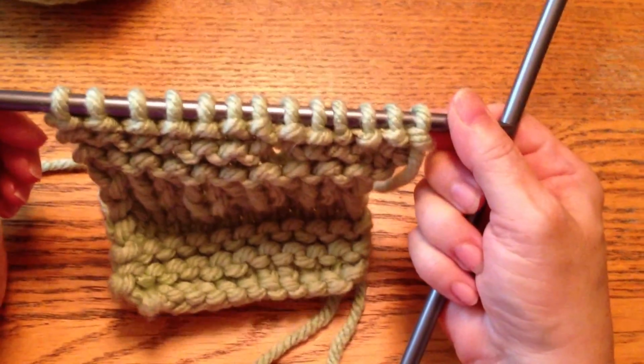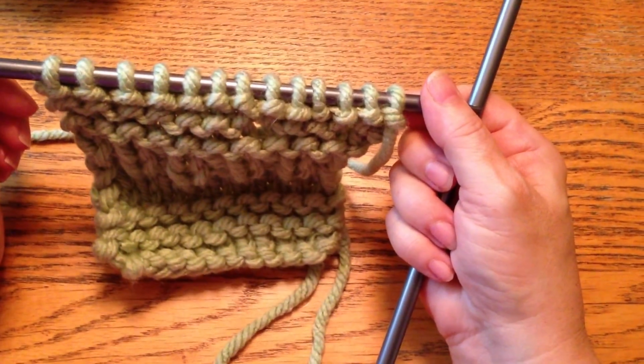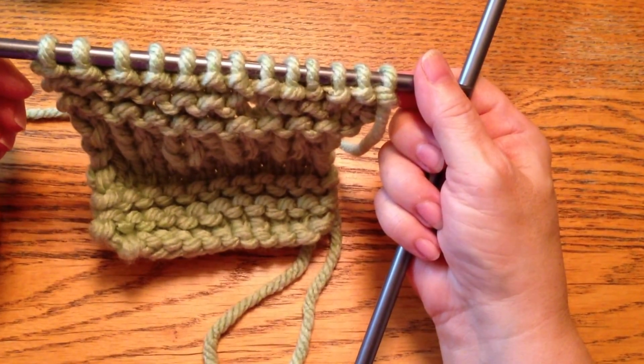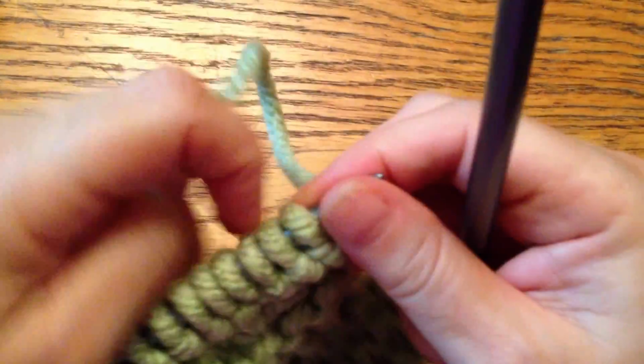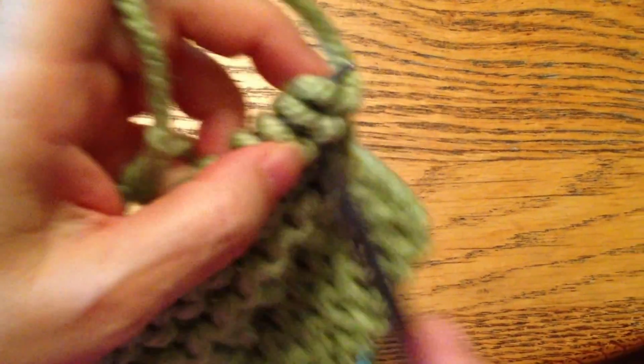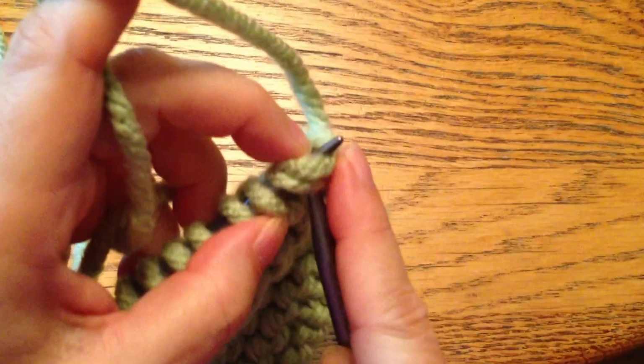Okay, so when you want to decrease, there's a couple of ways of doing that. One way is to just knit 2 stitches together. So this is where you're only decreasing 1 stitch at a time. And you would decrease for a variety of shaping reasons.